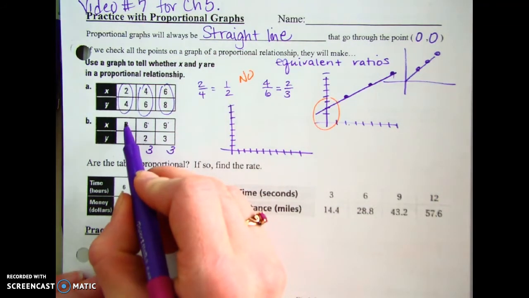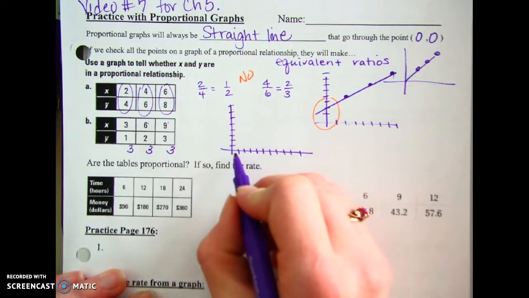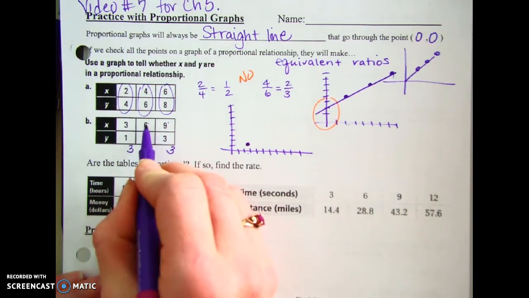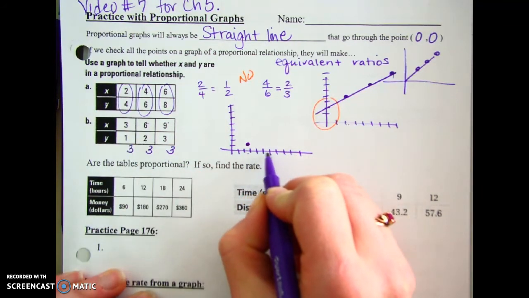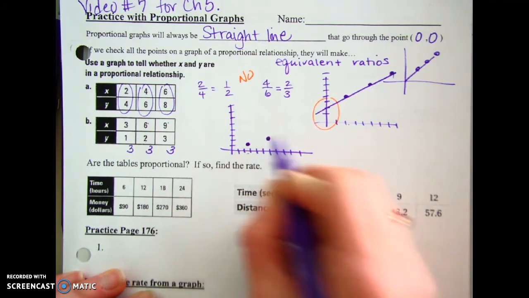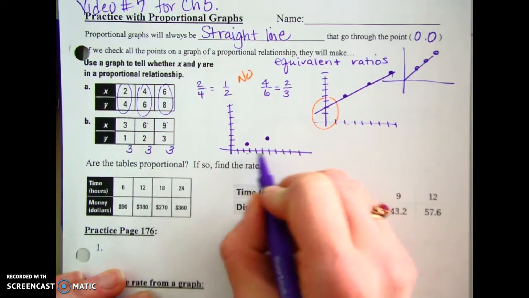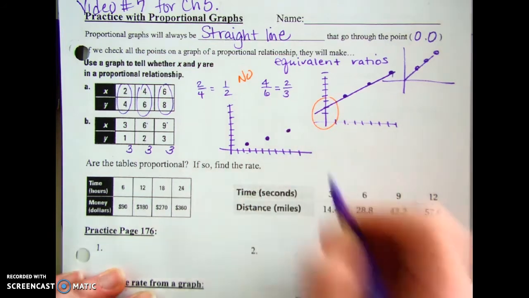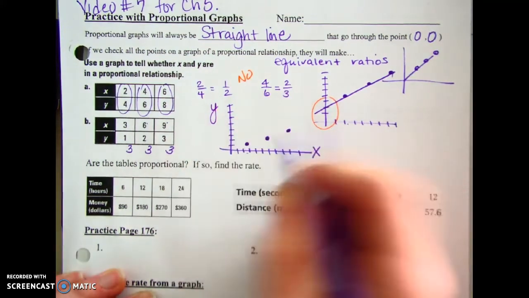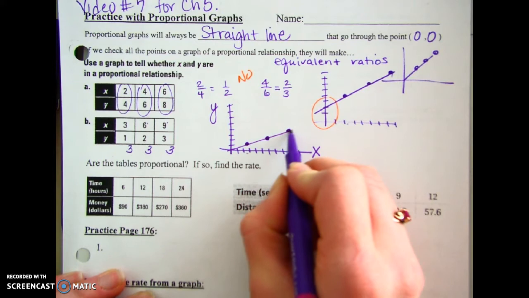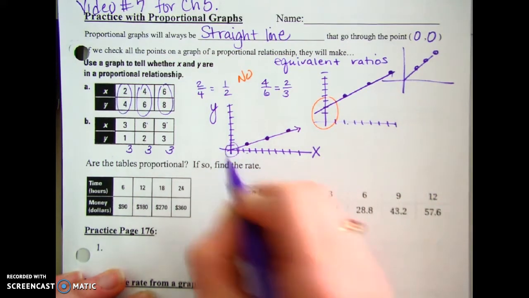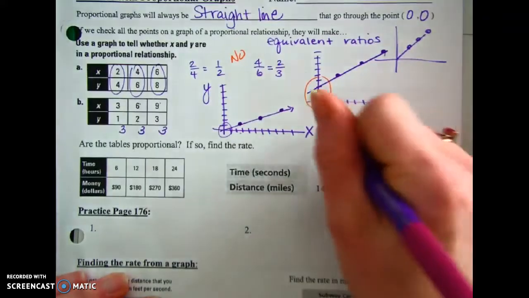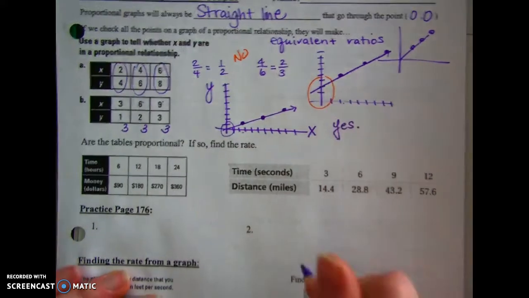So x of 3 means I go over 3, up 1, and then over 6, up 2, and then over 9, up 3, should get something like that. And if I connect these, it should make a straight line that does go through (0, 0). And we checked the ratios, they were all equivalent, so this one, my answer is yes, it is proportional.